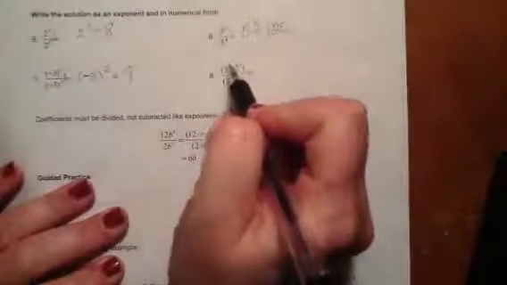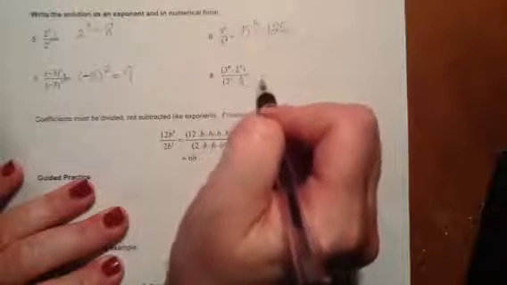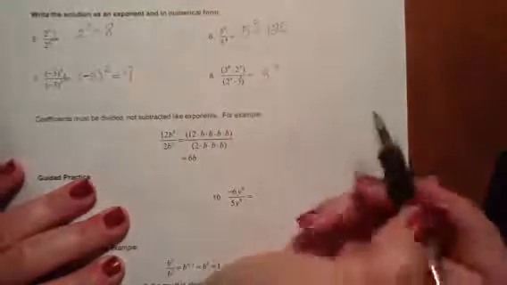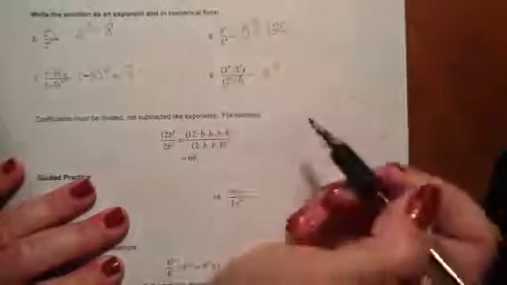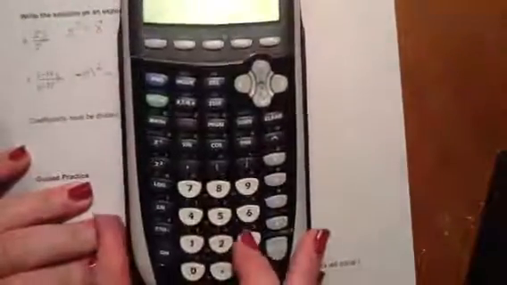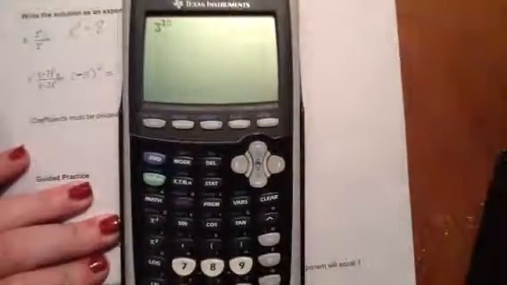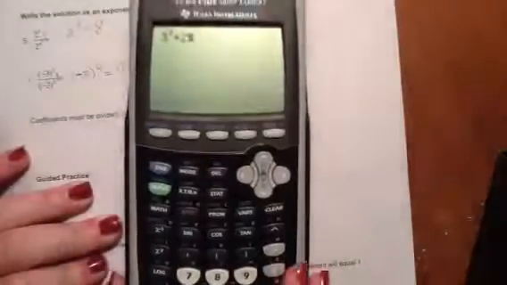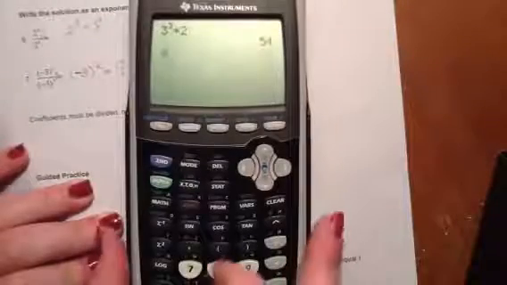Okay, so for number 8, we have four 3s on top and one 3 on the bottom. So 4 minus 1 gives us 3. So we have 3 to the third. Then we can look at our 2s. 5 minus 4 gives you 1. So then I could put this in the calculator. I could say 3 to the third, 3, exponent, 3, and then times 2. You don't have to put the exponent of 1, you can, but it's just going to be the number itself. Gives us 54.